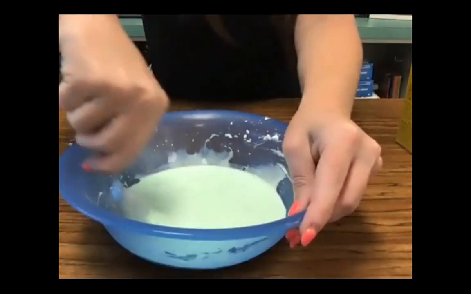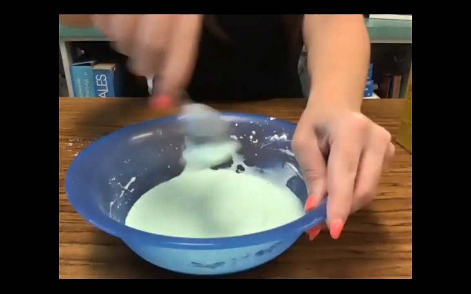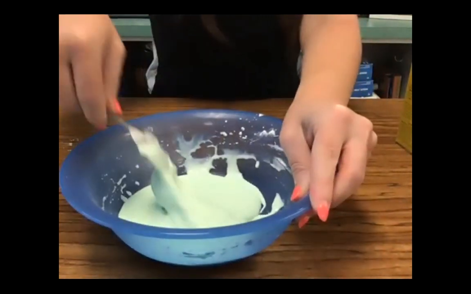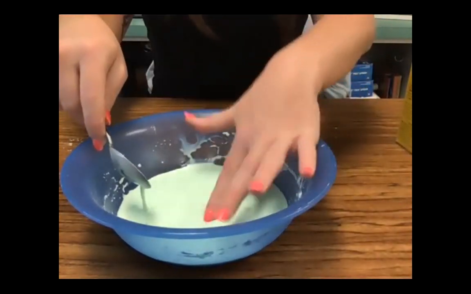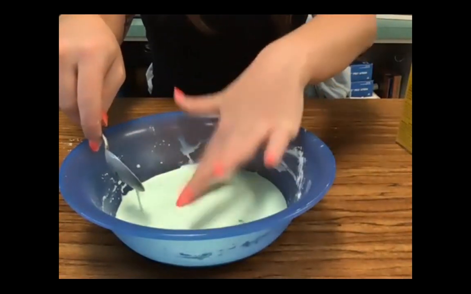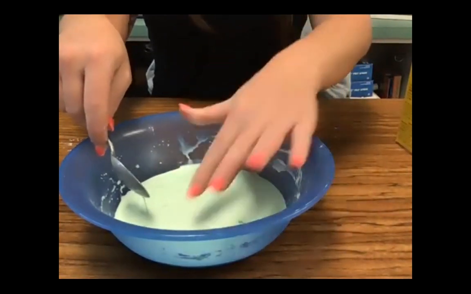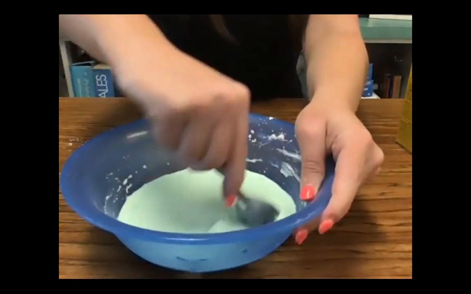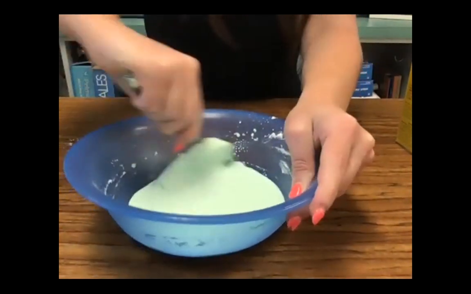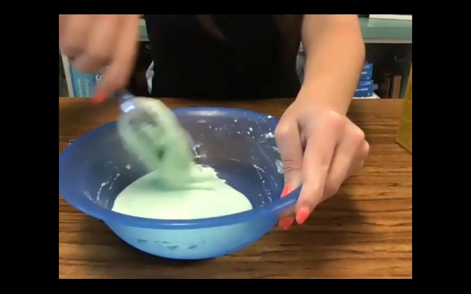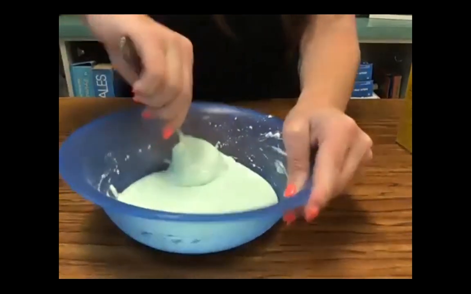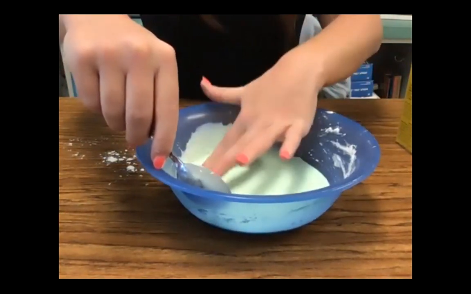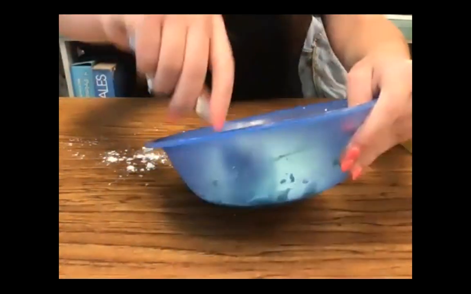All right, seems to be pretty good. A way you can tell if your oobleck is ready is if you touch it and it's kind of bouncy, and you don't want it super sticky. If you touch it and a bunch of it sticks to your finger, it's not quite ready. But this seems to be pretty good. All right. Yeah, seems about right.